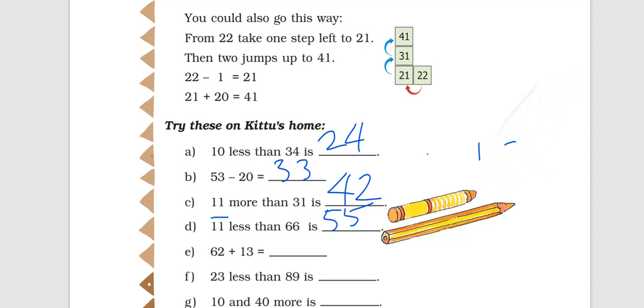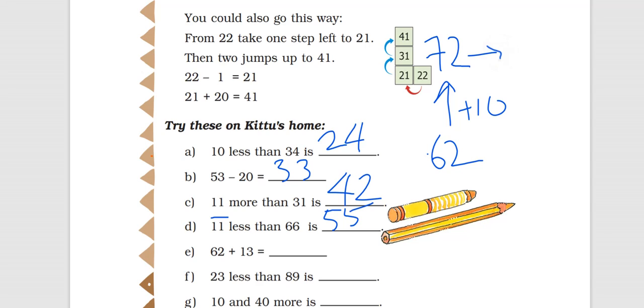Okay. The next one is 62 plus 13. You are on 62. You need to do plus 13. So let's go one step up, which is like adding a 10. So add a 10 to 62, it becomes 72. 6 tens becomes 7 tens, and then the 2, 72. And then we have to add 3. Go one step, that is 73. Go one more step, that is 74. Go one more step, that is 75. So 62 plus 13 is 75.